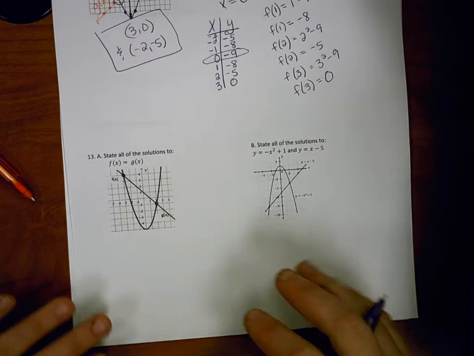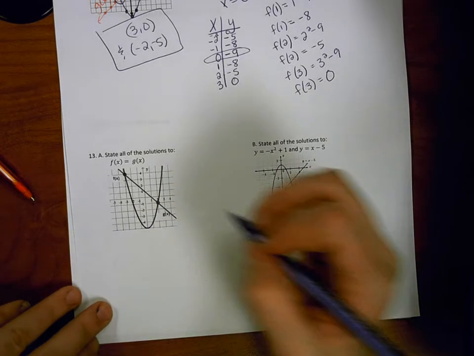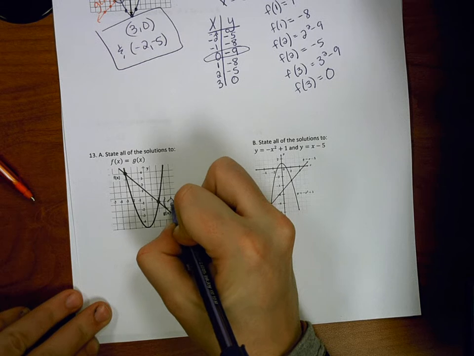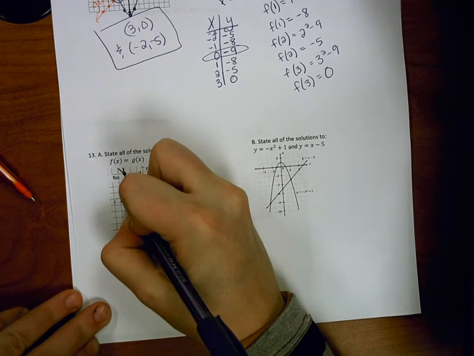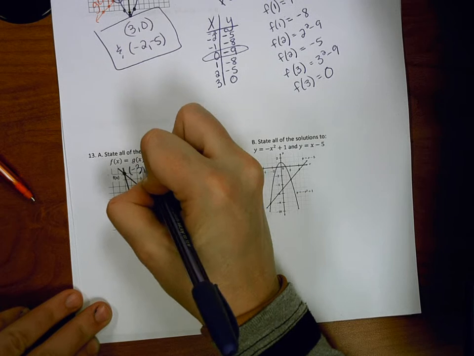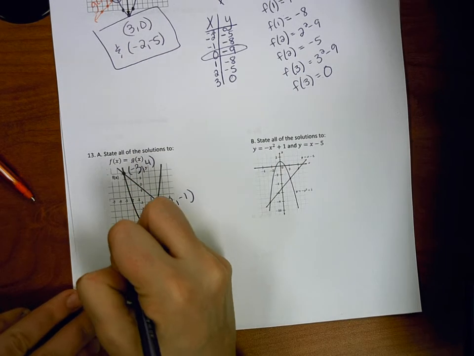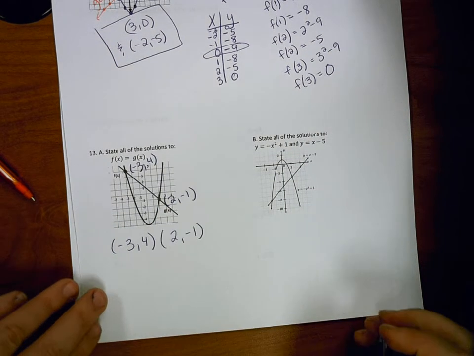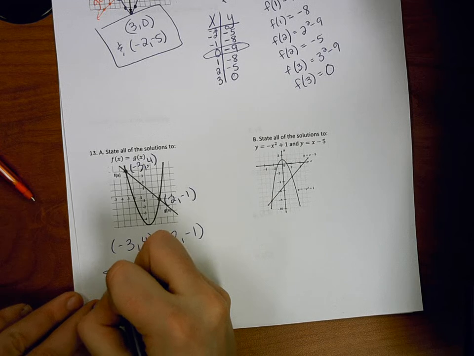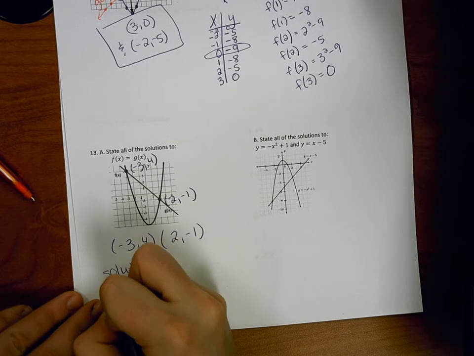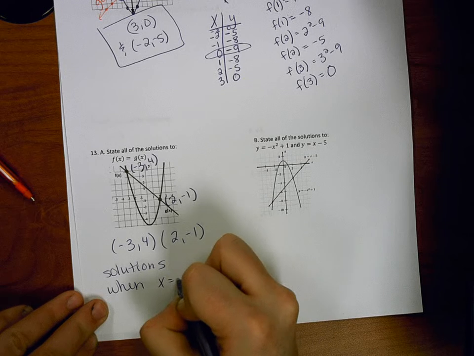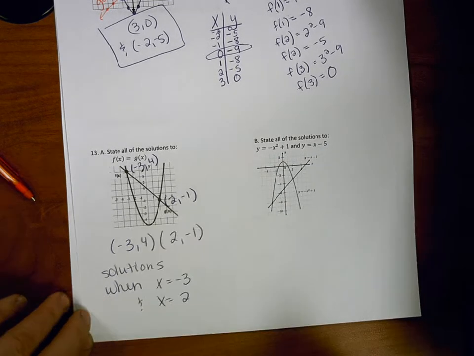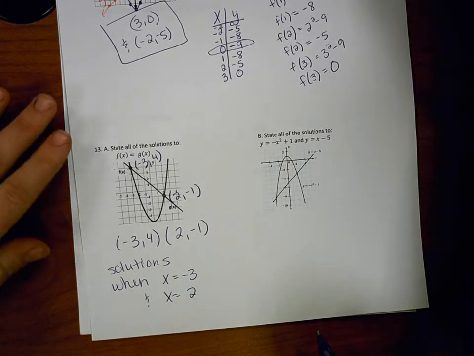Number 13. These are easier to see because they're already graphed for you. They cross right here at 2, negative 1. And up here at negative 3, 4. So my solutions are negative 3, 4, and 2, negative 1. If you just had to write the x value, you would say solutions when x equals negative 3 and x equals 2, because those are my x values at those solutions.